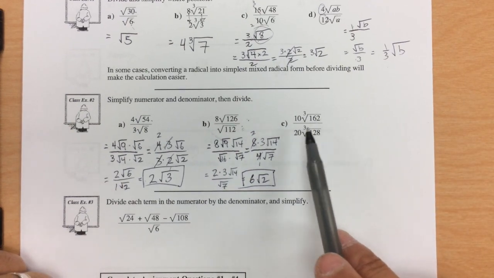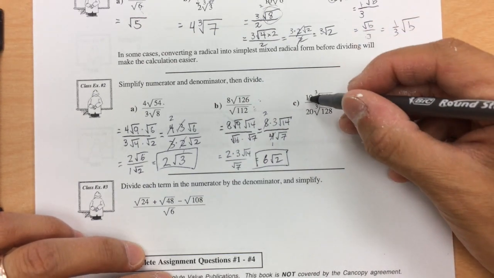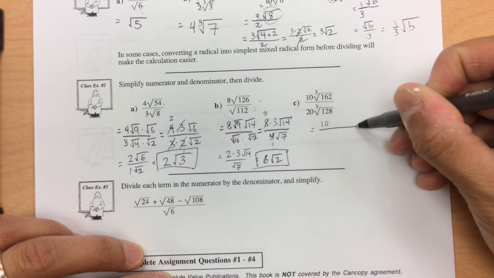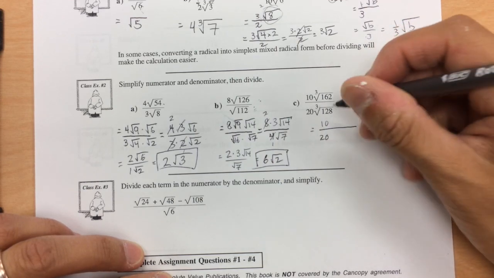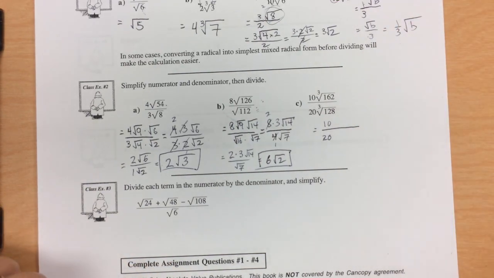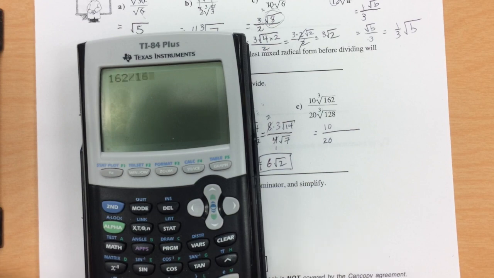Let's look at this example here. Just like the other ones, I'm going to ignore the coefficients for now, so I'll leave those as 10 over 20. Next, I want to find a way to break down this number here, 162. That's getting a little bit bigger, so let's see if 16 goes in that.